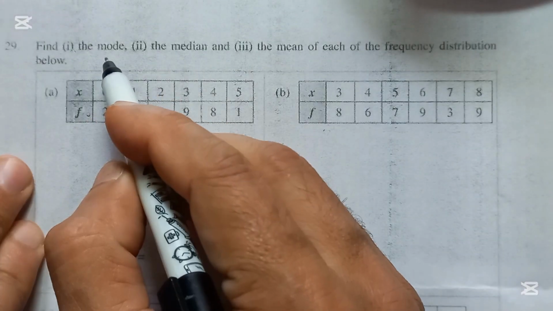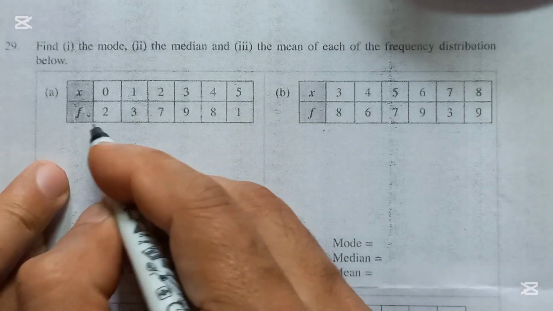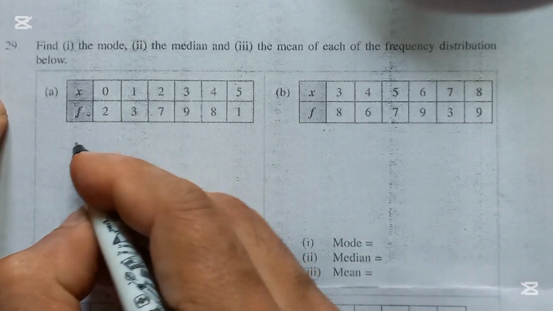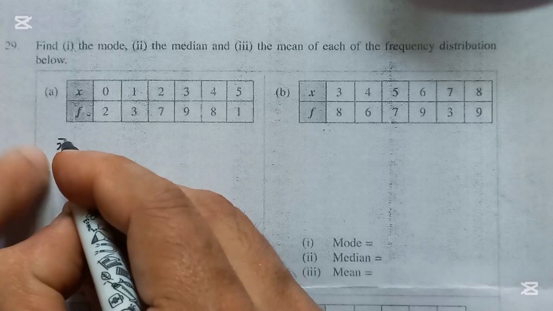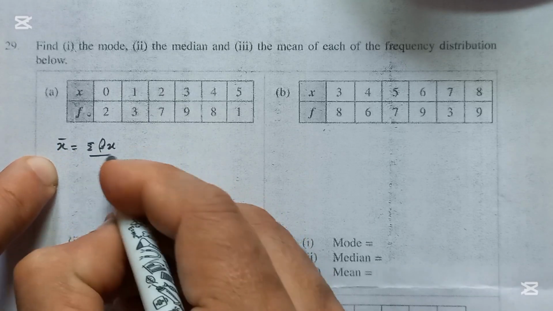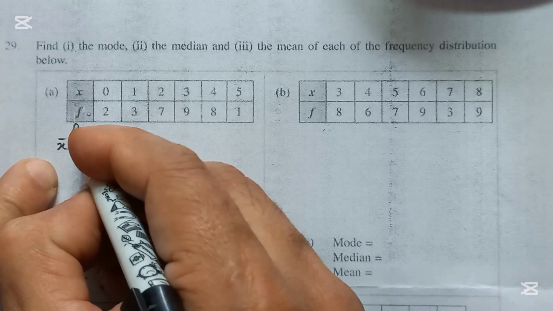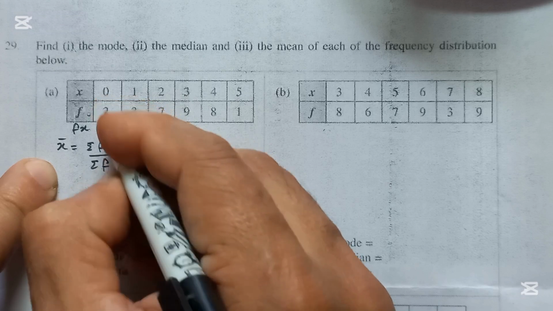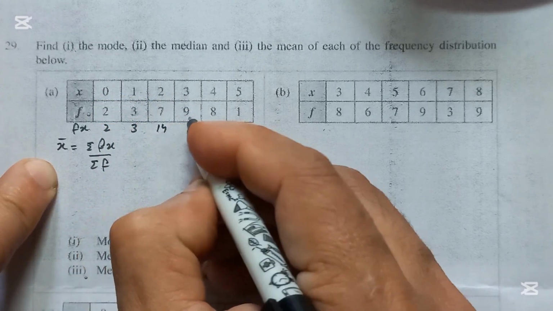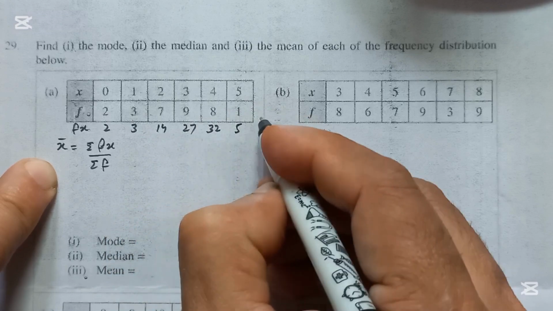Question number 29: find the mod, the median and the mean of each of the following distributions given below. Here are x values, here are f values. For this kind of data, the mean can be found by the formula summation fx over summation f. So we need the fx column now. x multiplied by f: 2, 3 ones are 3, 7 twos are 14, 9 threes are 27, 8 fours are 32, and 5 ones are 5.